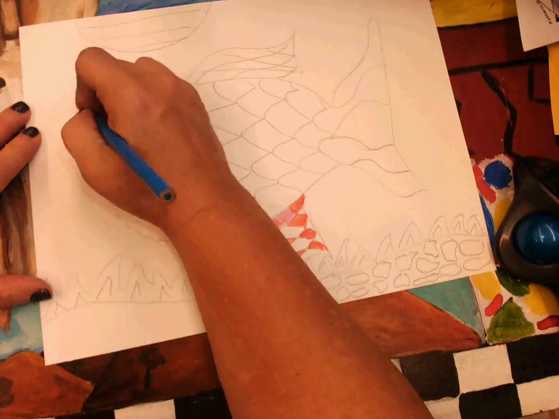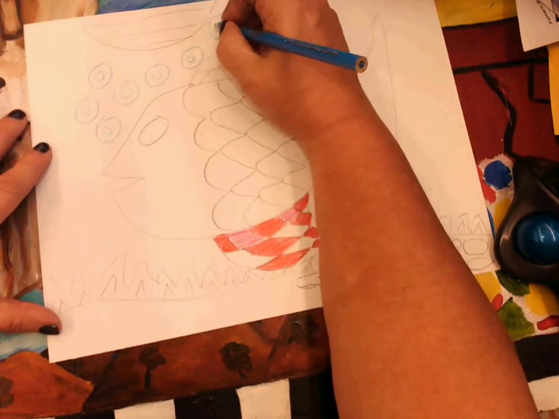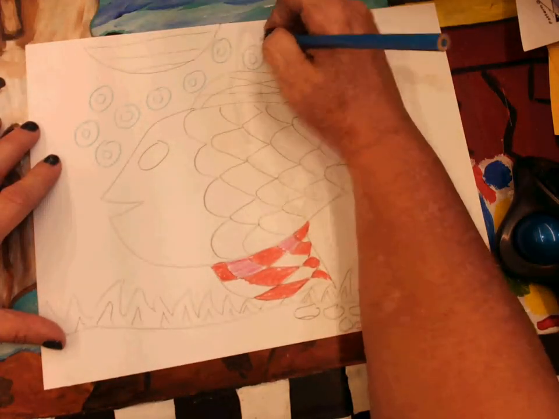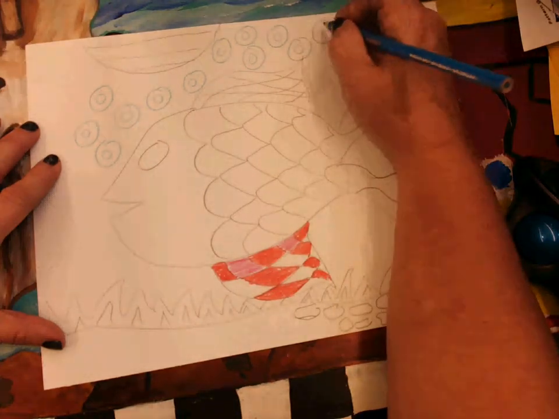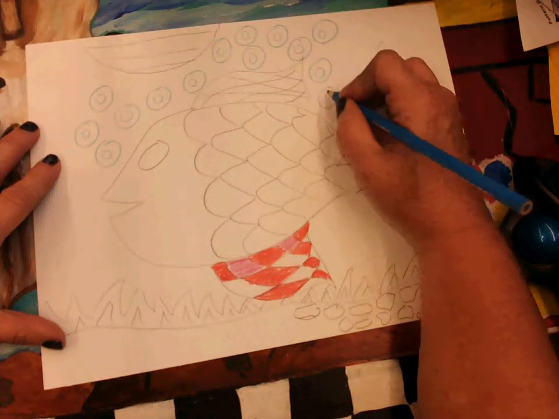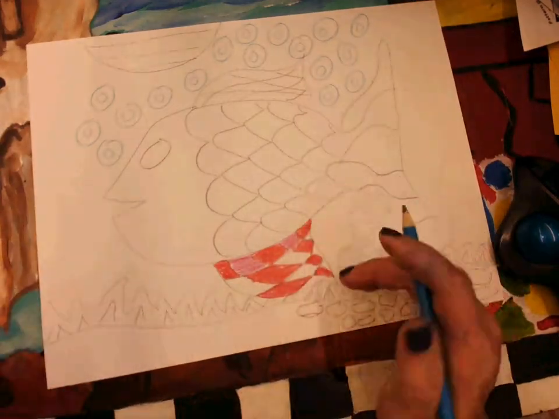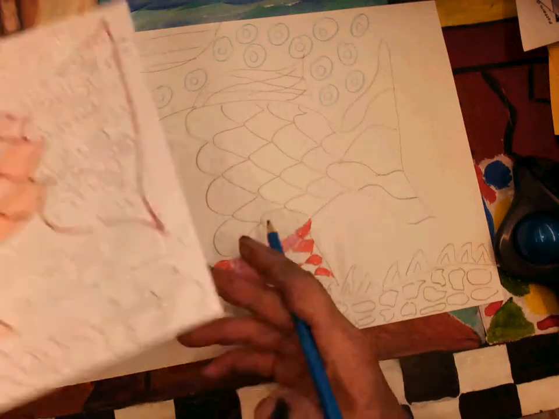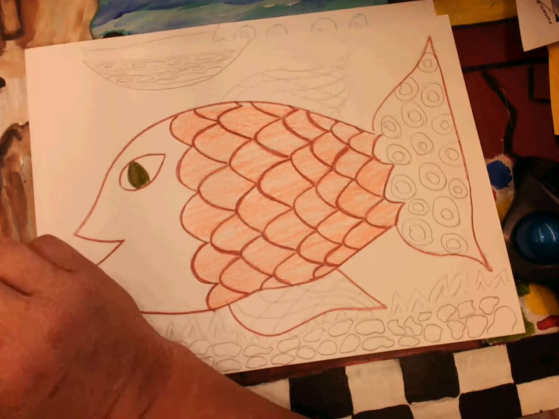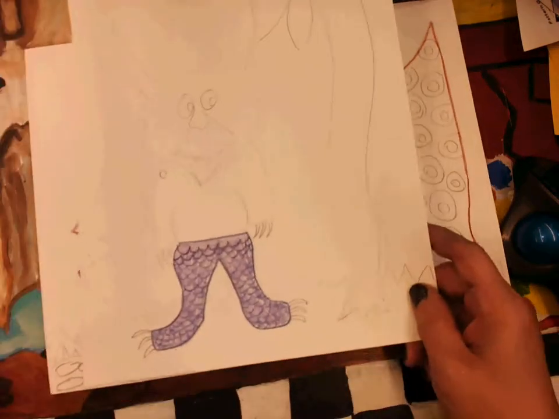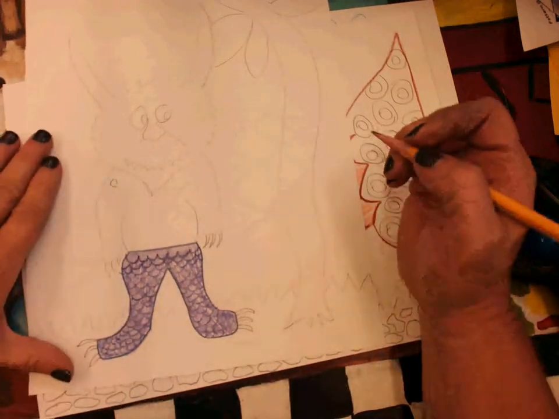We can do lots of circles in the back, like maybe because it's blue, we can do some different color circles in the background. There's all kinds of things we can do. A good book to look at is Where the Wild Things Are, if you're in the mood to do something for Halloween, which is coming up pretty soon. And then you can fill that in. So you're going to fill the whole thing in with texture.